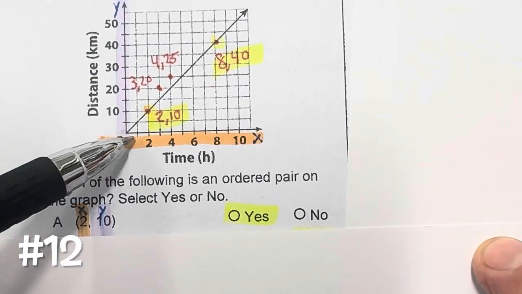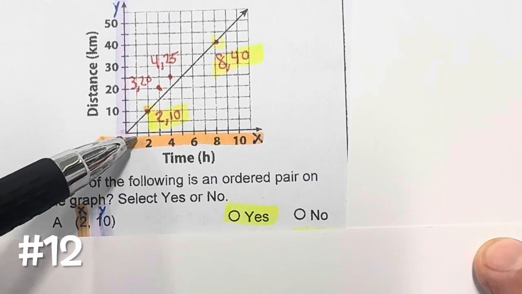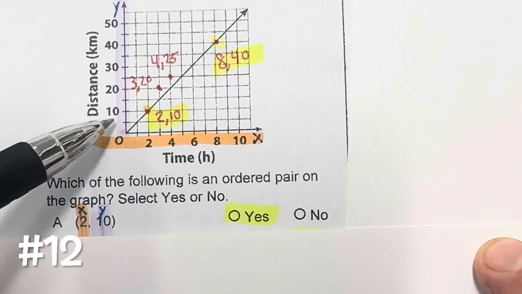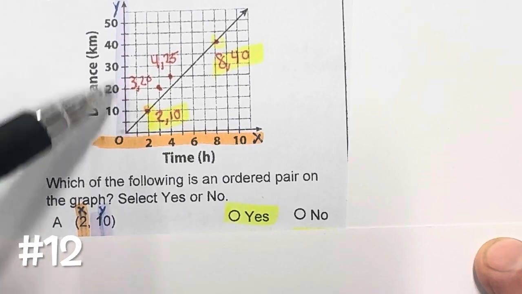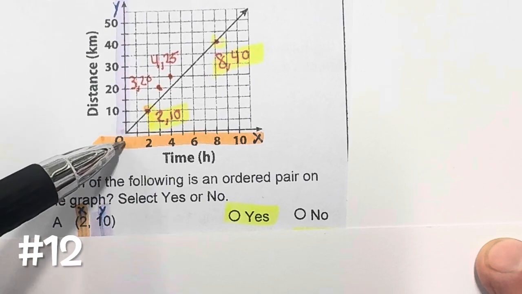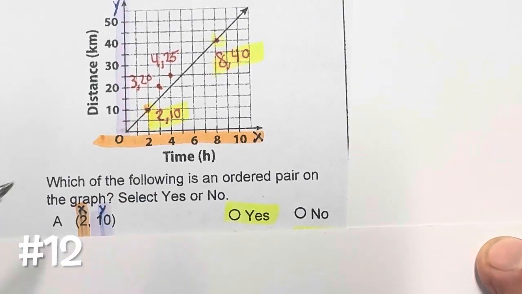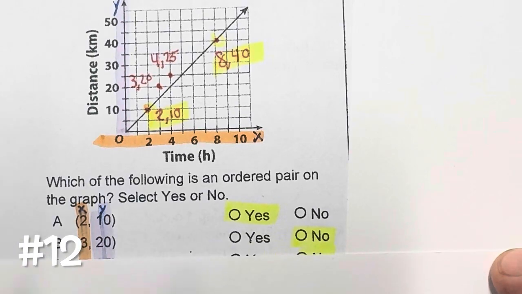2 on the x, 10 on the y. So if we look at the scale, the x-axis is going by 1, so 2 on the x, 1, 2, and then 10 on the y. The y-axis is going by 5s, 5, 10, 15, 20, and so forth. So 2 on the x, 10 on the y. That is an ordered pair on the graph.